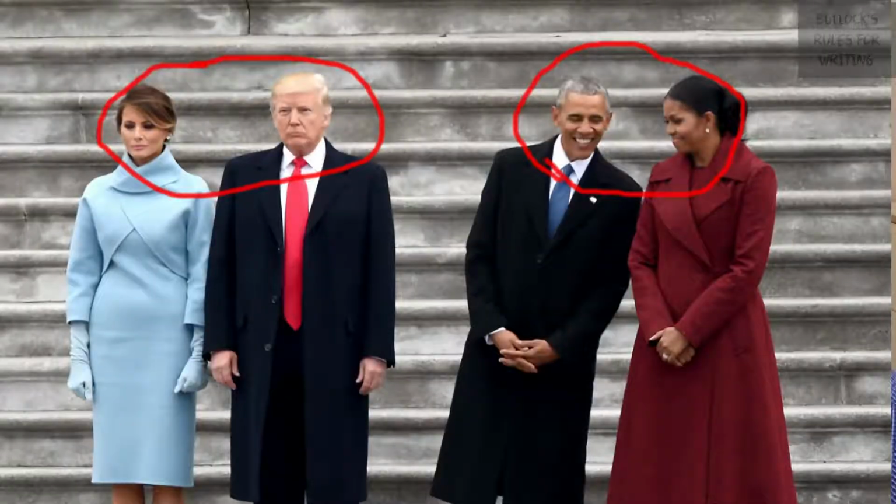It's the Trumps and the Obamas. But take a look at their faces and the way they are standing. You can see in particular that the Trumps don't look particularly excited to be there, in contrast to the Obamas, who look like a happy couple. The Trumps are maintaining a shoulder width distance from each other, but Barack Obama is leaning into Michelle.